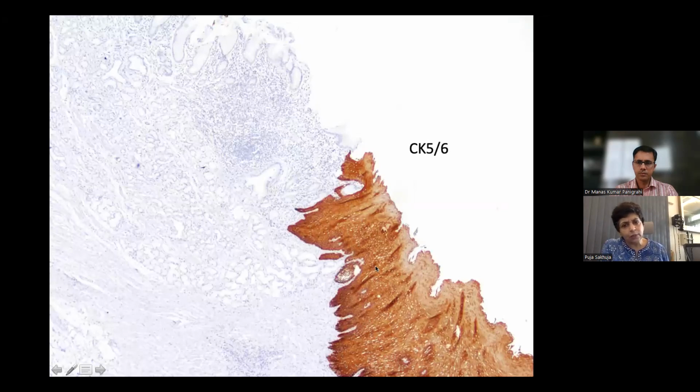Before we go on there, CK5-6 will stain the squamous epithelium, and you can see here it does not stain the glandular mucosa of the GE junction.